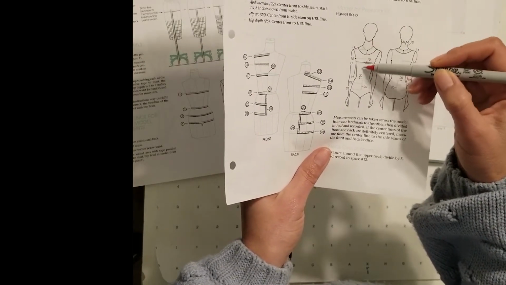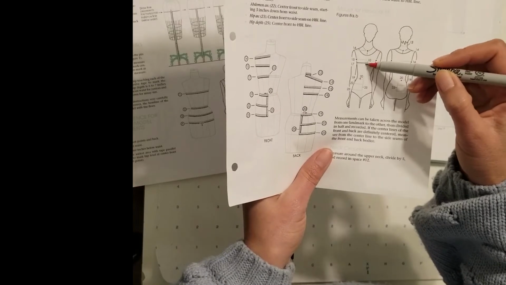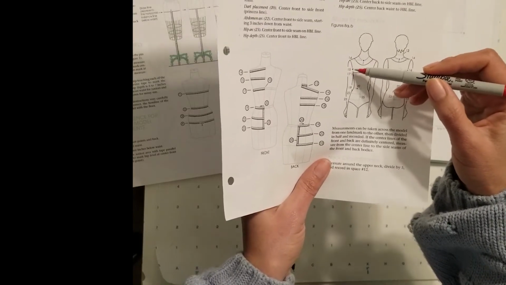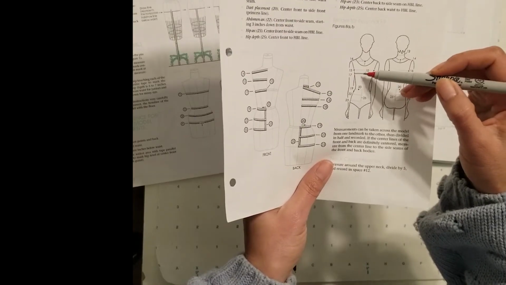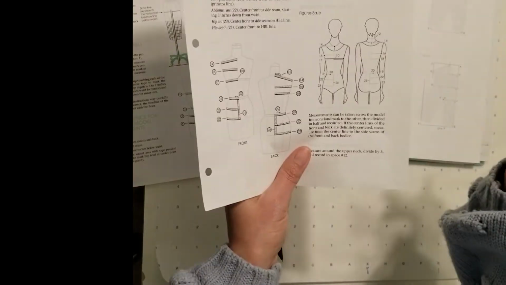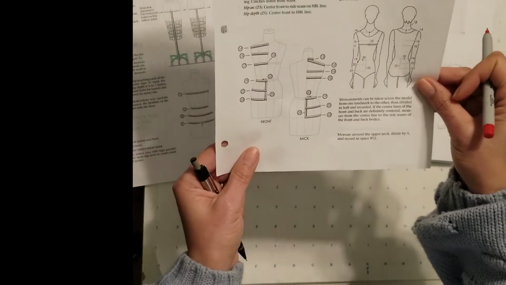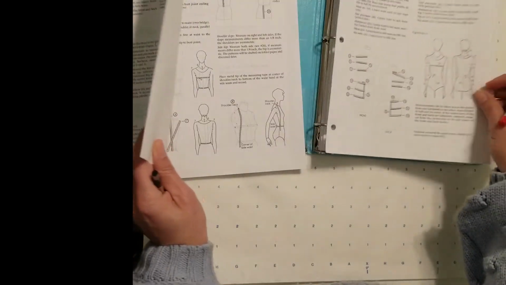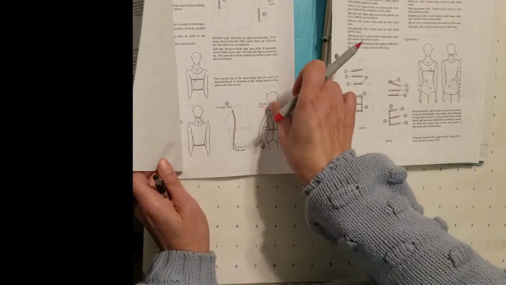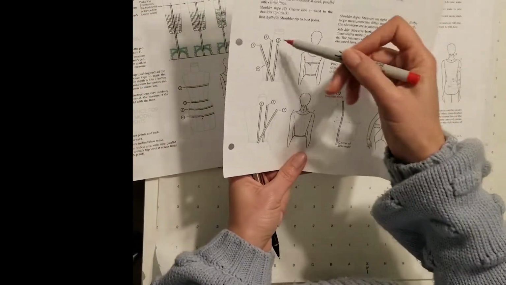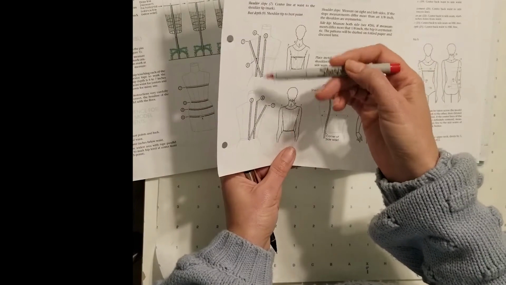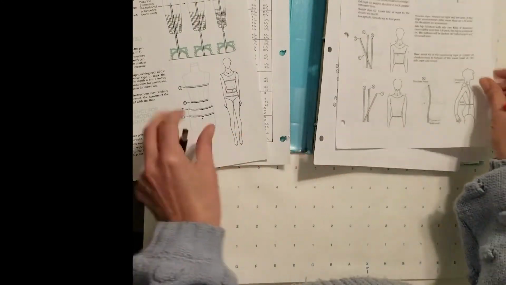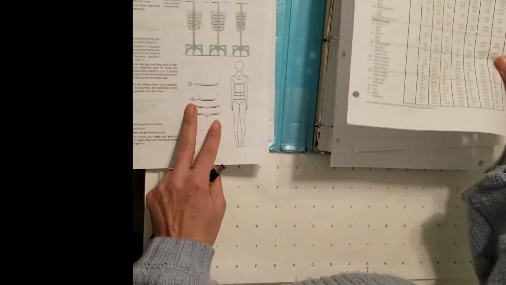That's the longest measurement. And from center front to the side seam or the underarm, and that's the widest point. I am going to walk you through the steps, and I will be showing you what every measurement is in the book and also in the measurement chart.